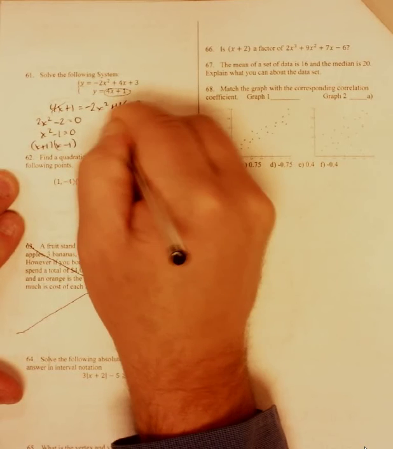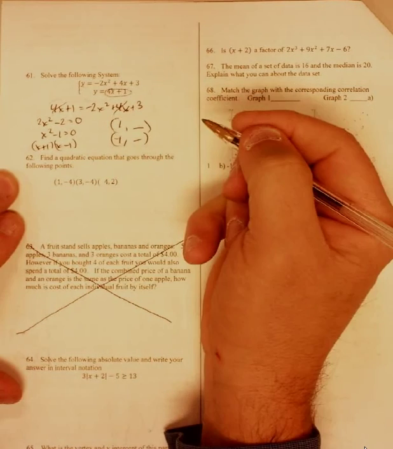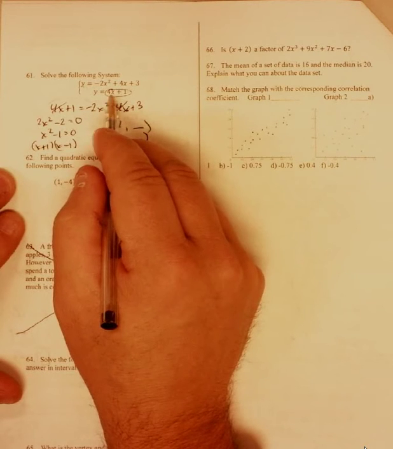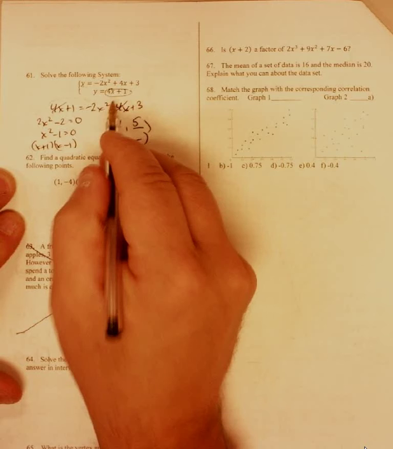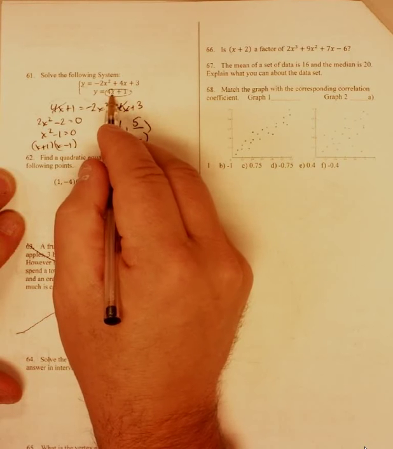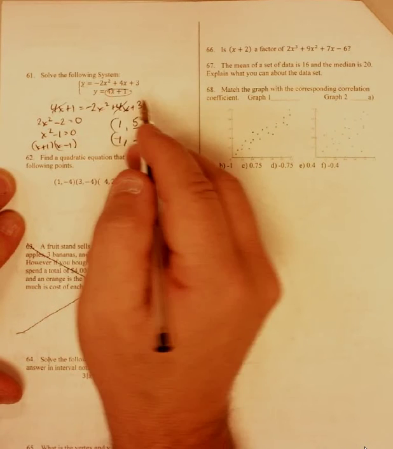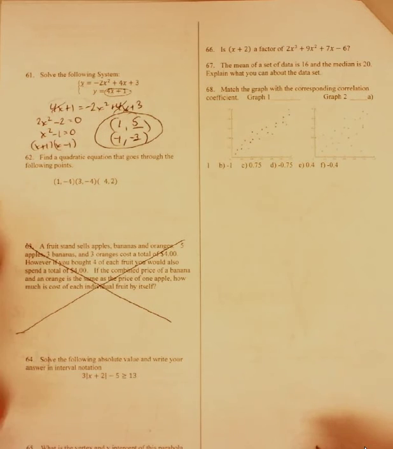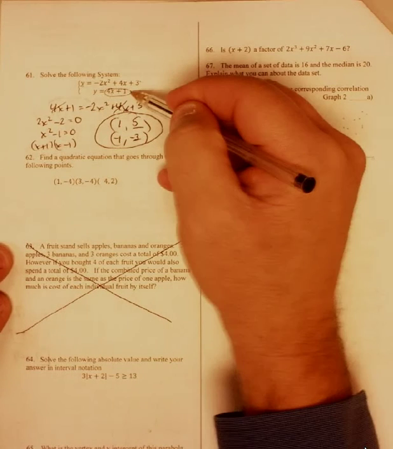Now I'll still need to figure out the y values. So if I plug a 1 into this equation, 4 times 1 is 4, plus 1 is 5. If I plug a negative 1 into this equation, 4 times negative 1 is negative 4, and negative 4 plus 1 is negative 3. So my two solutions are the point 1, 5 and the point negative 1, negative 3. That's where this parabola intersects this line.